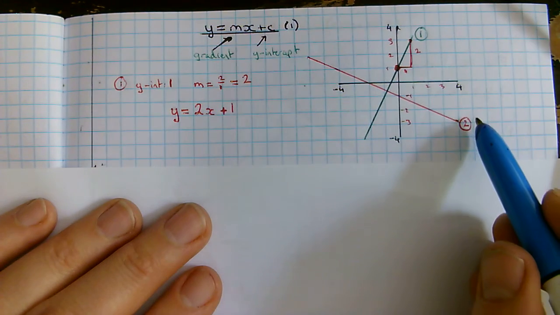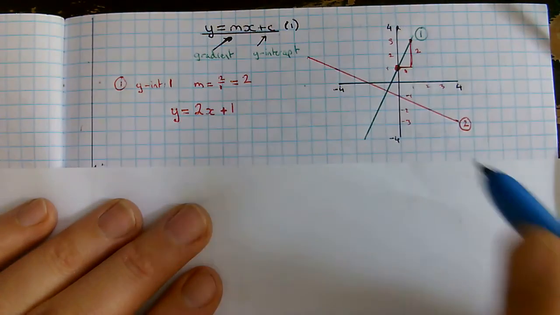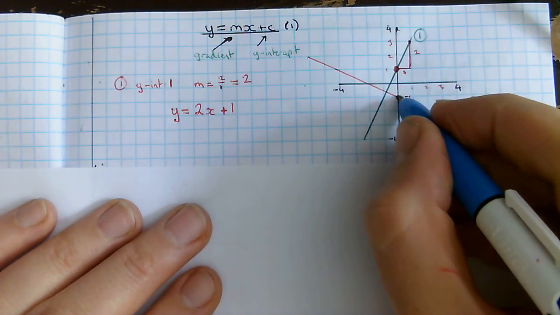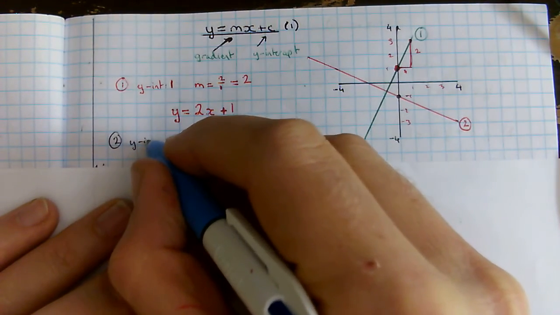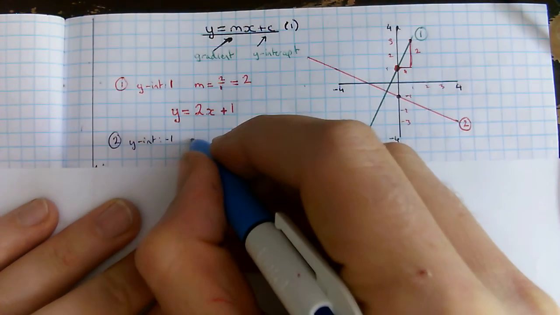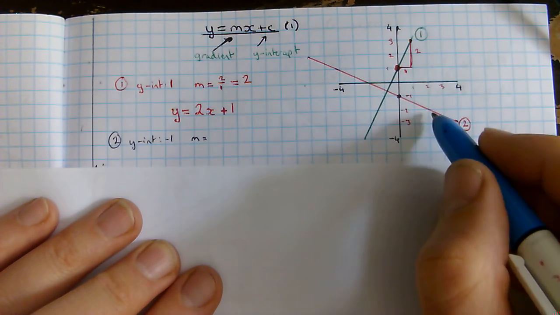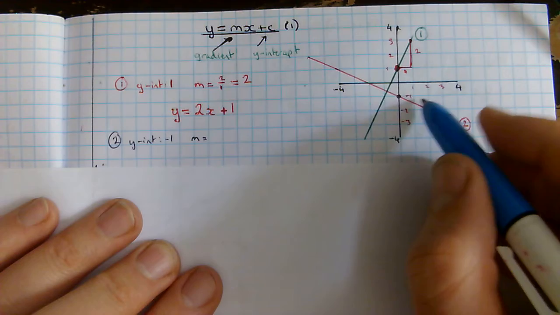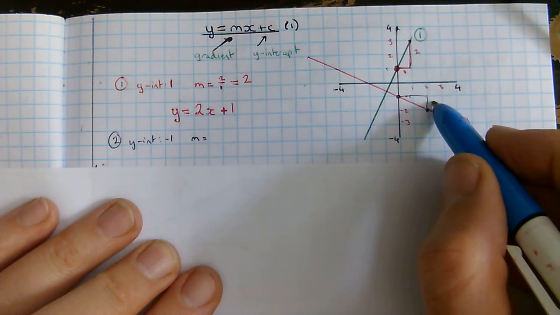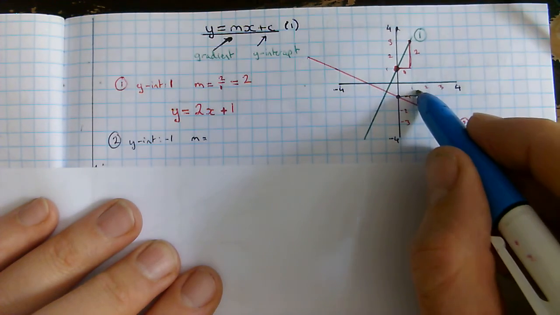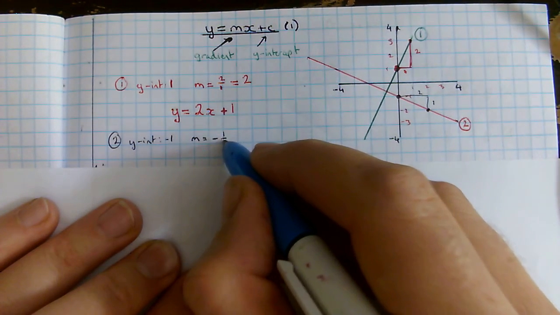First thing I'm thinking: what is the y-intercept? Where does it cross the y-axis? Well, it crosses it at minus 1. So the y-intercept is minus 1. For the gradient, I've got this point here. I'm going to look at the next point which is on a grid line, which is here. I've gone 2 across and 1 down, so it's going to be a negative gradient. It's negative 1 over 2, negative a half.